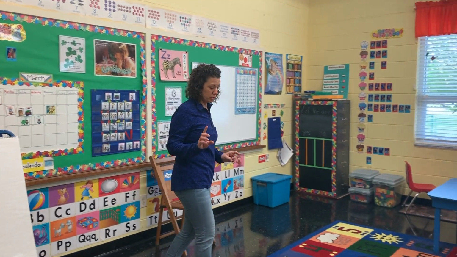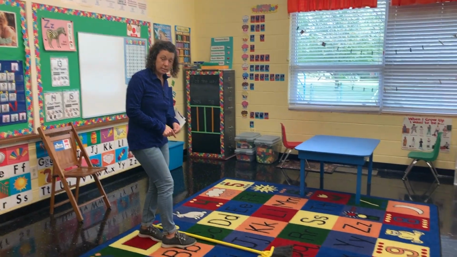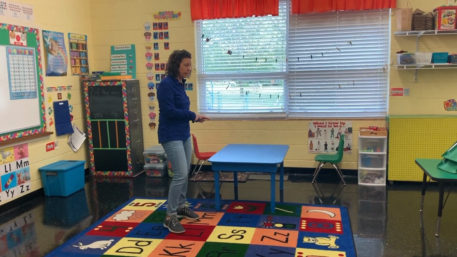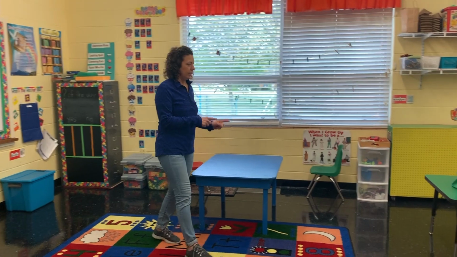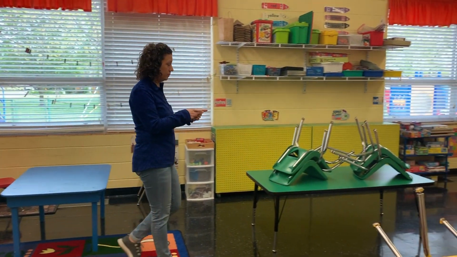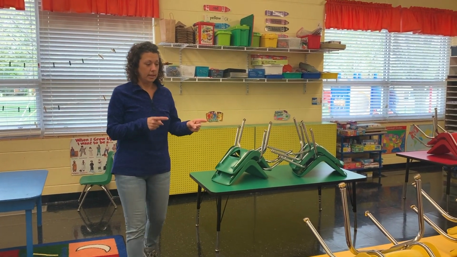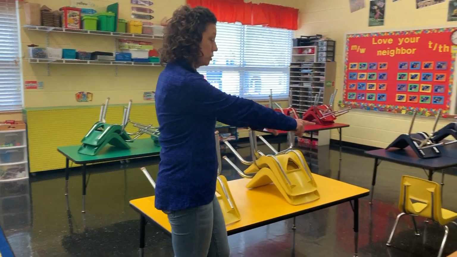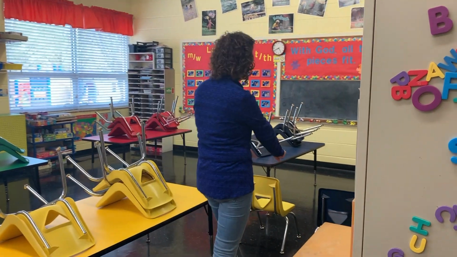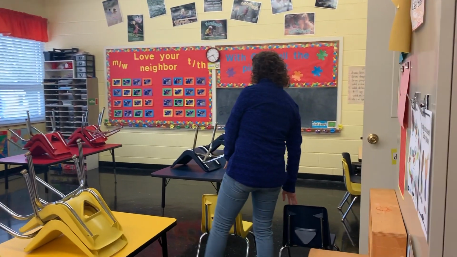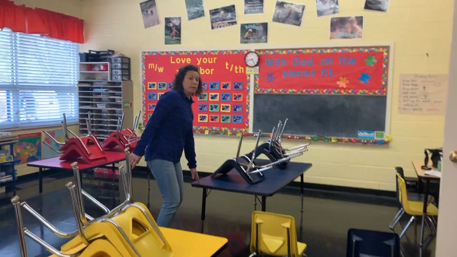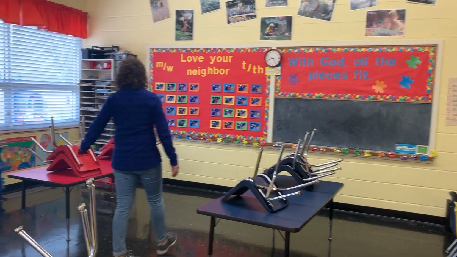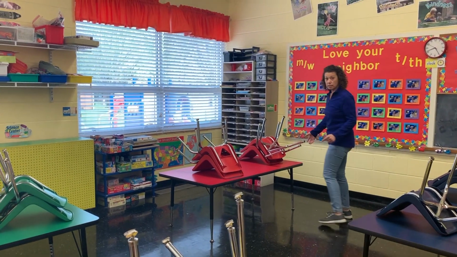Okay, remember we're pretending. So our broom is going to be our haystack. And our little blue table is going to be the pond. And our green table is going to be the yard. And our yellow table is going to be the mill. And our two chairs are going to be our fence. And our blue table is going to be the beehive. And the red table will be our chicken coop.